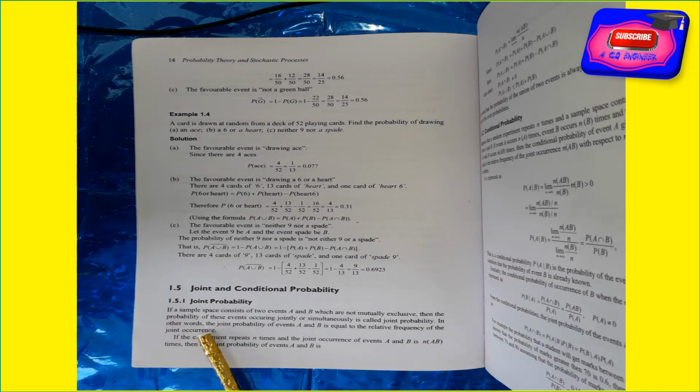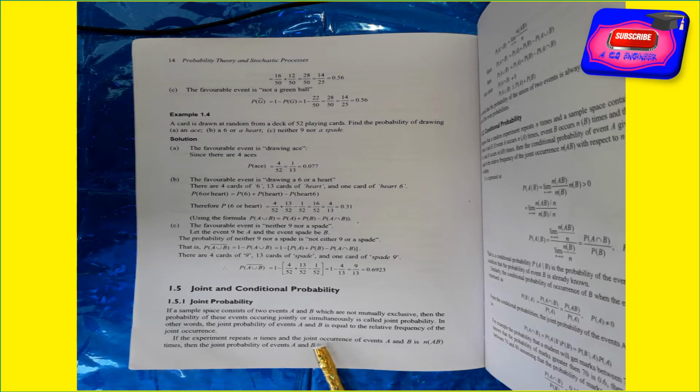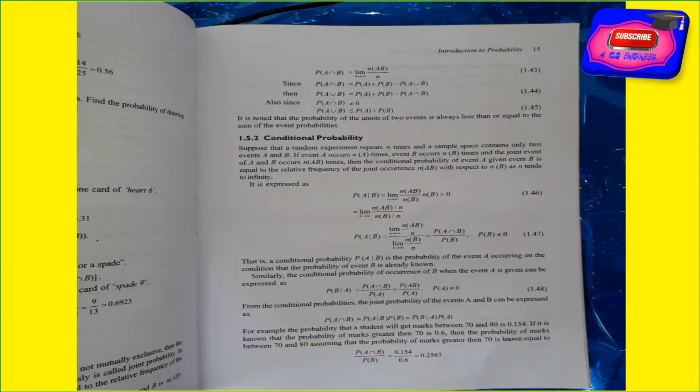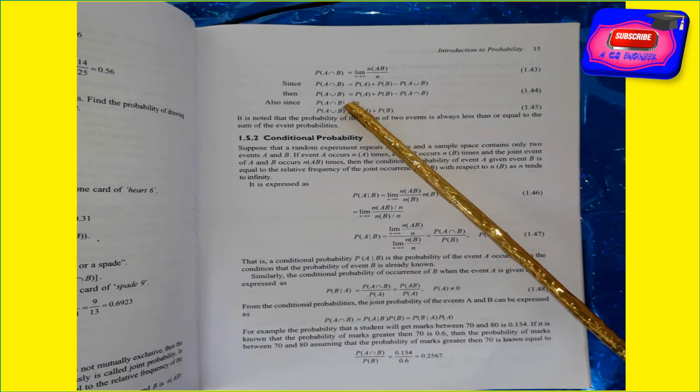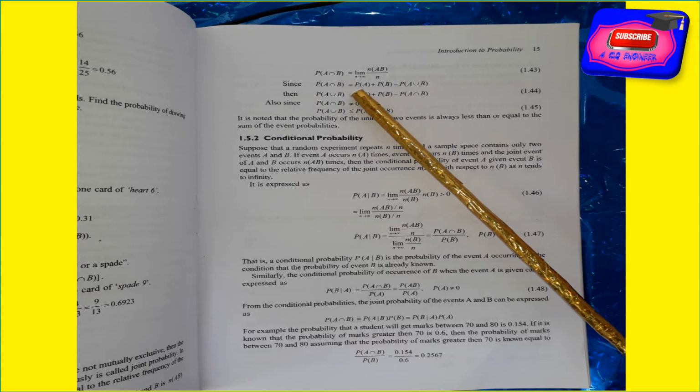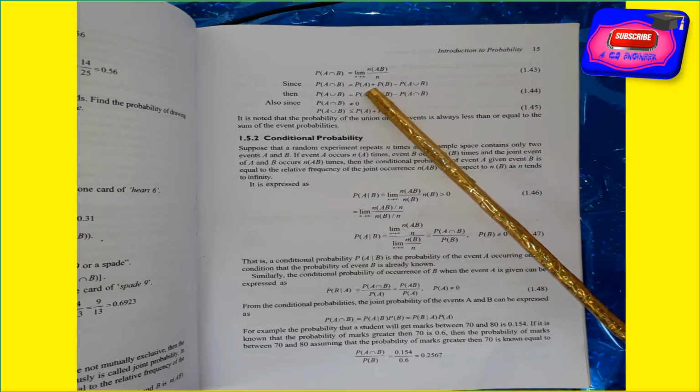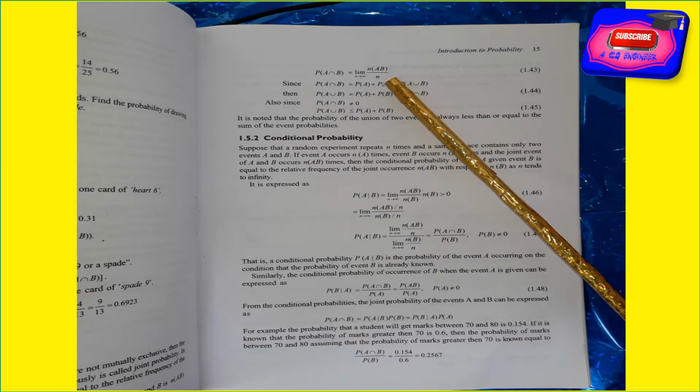In other words, the joint probability of events A and B is equal to the relative frequency of the joint occurrence. If the experiment repeats n times, then the joint occurrence of events A and B is n of AB times. Then the joint probability of events A and B is P of A intersection B is equal to the limit as n extends to infinity of n of AB by n.